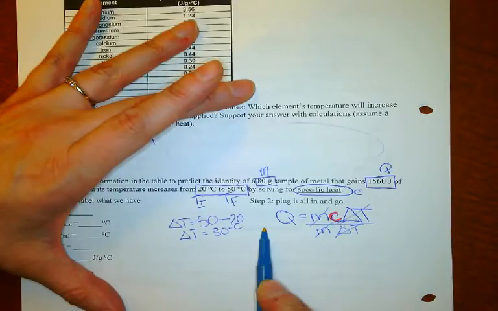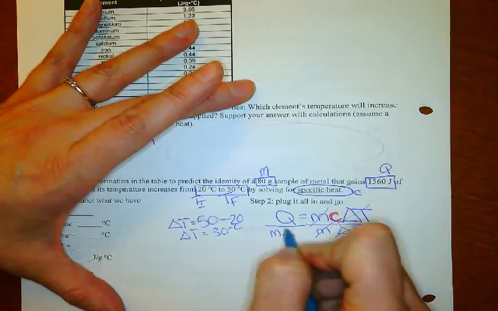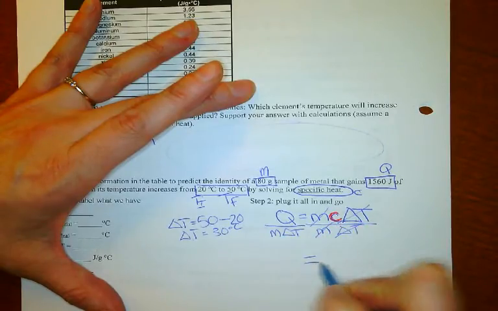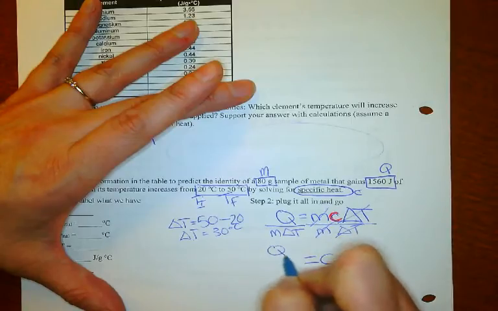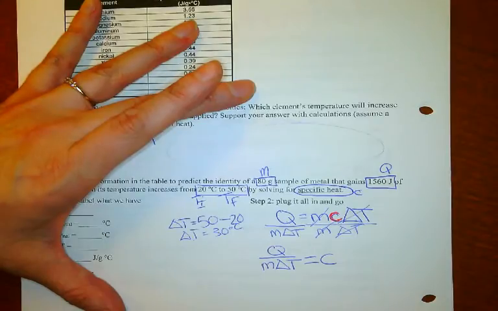If I do it to this side, though, I have to do it to the opposite side of the equation. So I'm also dividing this by M delta T. So then I have C equals Q over M delta T.